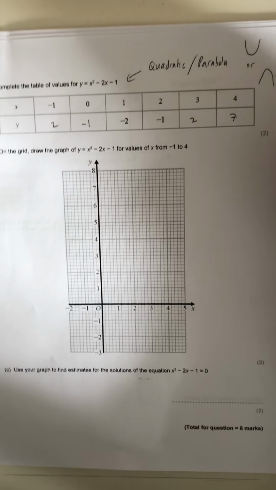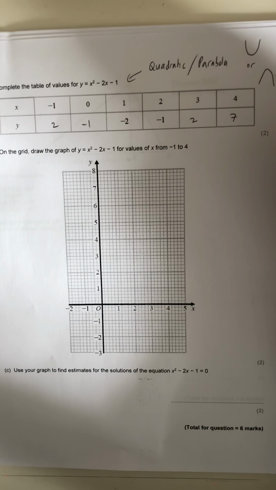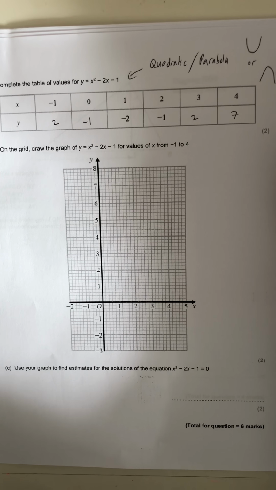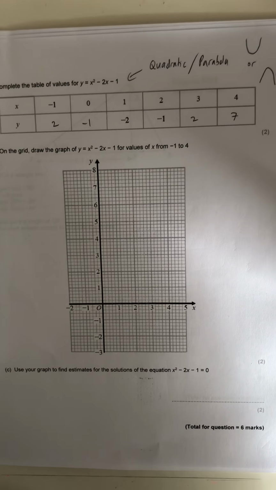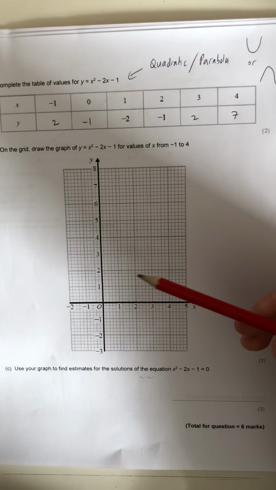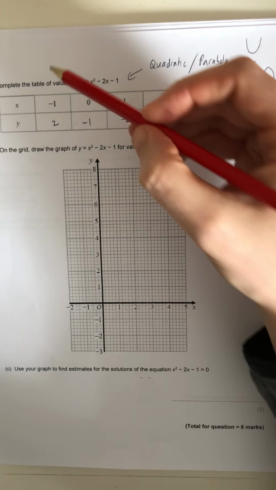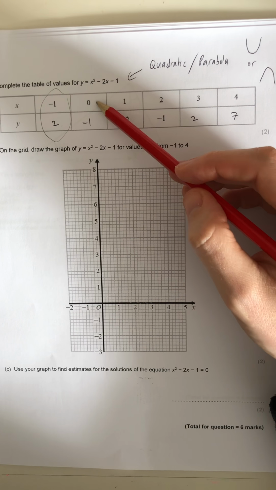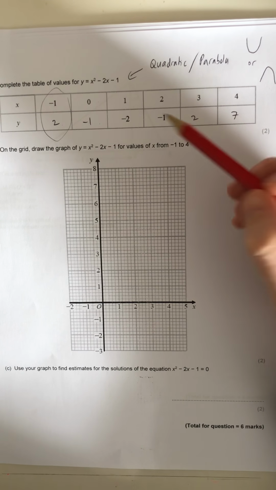And now on the grid provided, draw the graph of y is equal to x squared subtract 2x subtract 1 for the values of x from -1 to 4. So, no need to rush this part, but take them one at a time. And you've got x coordinate, y coordinate, x coordinate, y coordinate, and so on.